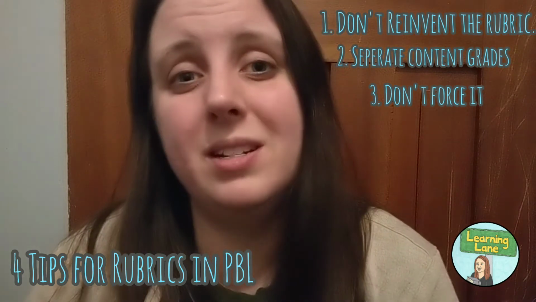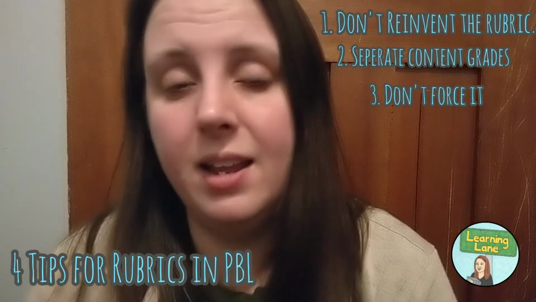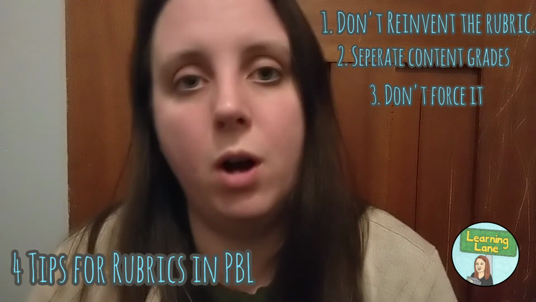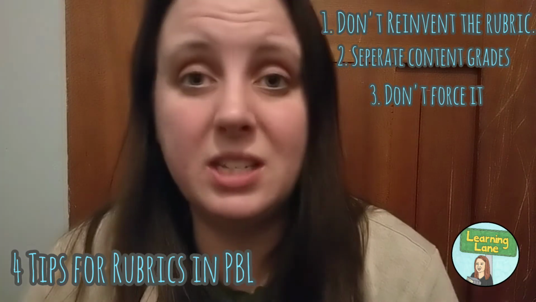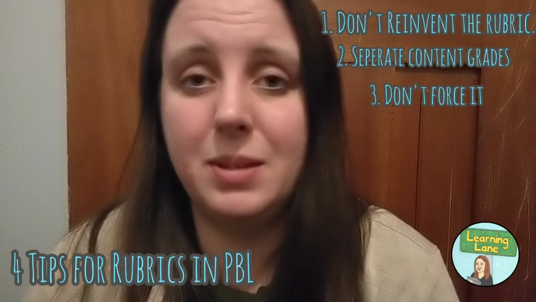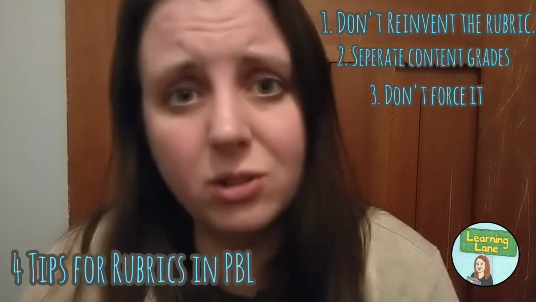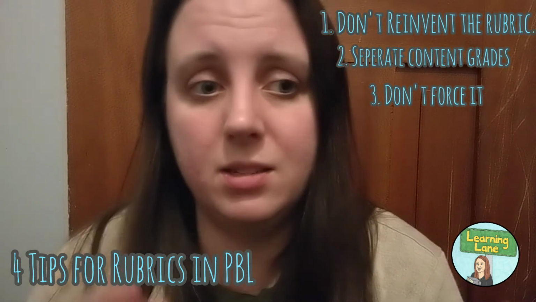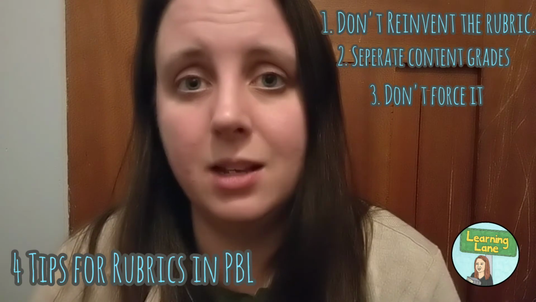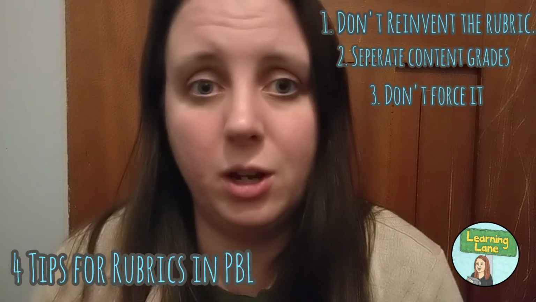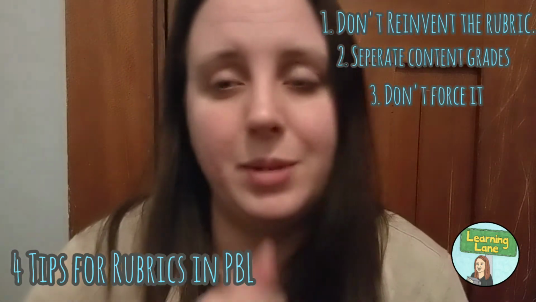I think that's an important distinction that doesn't get talked about a lot because rubrics are pushed so hard in PBL. But sometimes we just need to do a form of assessment that doesn't involve a rubric. And so as a professional, you can certainly discern between what is a good way to assess via rubric or what is a good way to assess via another means of assessment.